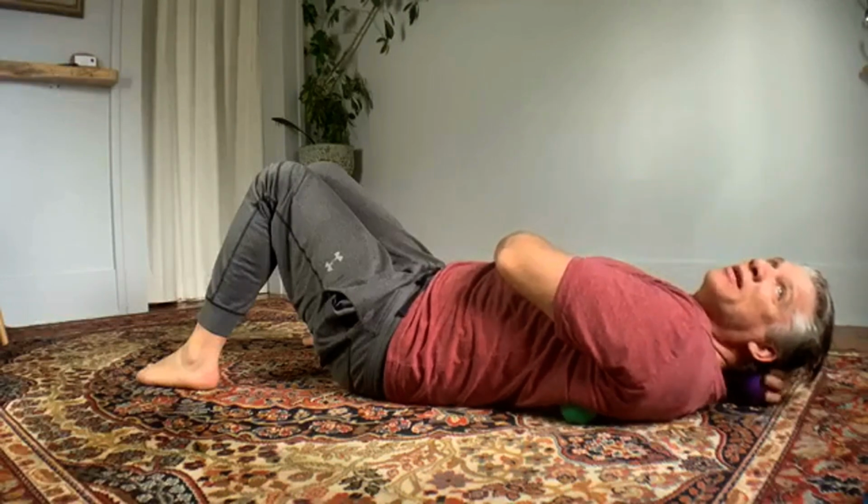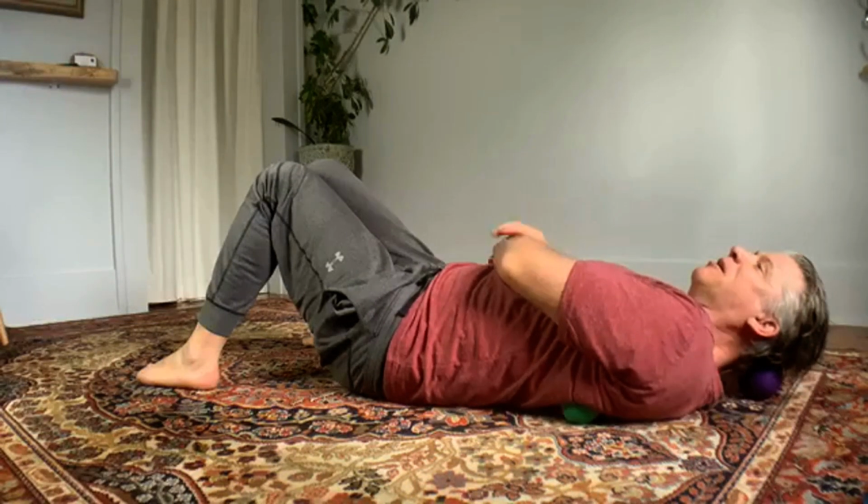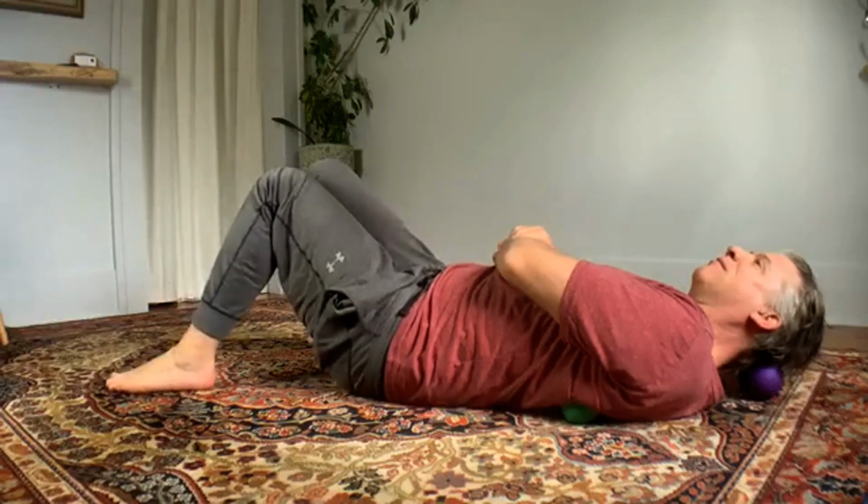Got a little bit of sun this morning. That's nice. Looked like the smoke has kind of pretty much cleared itself out. So nice.